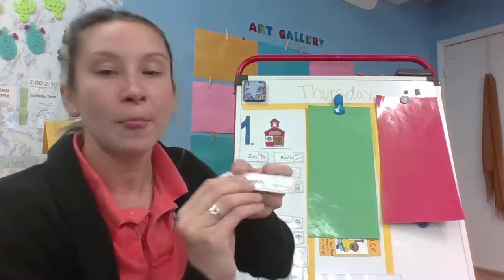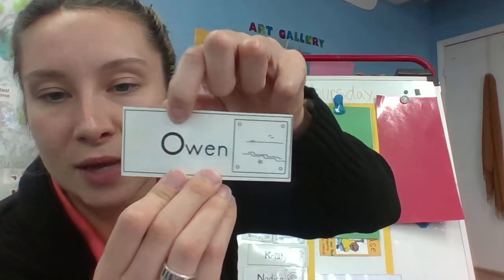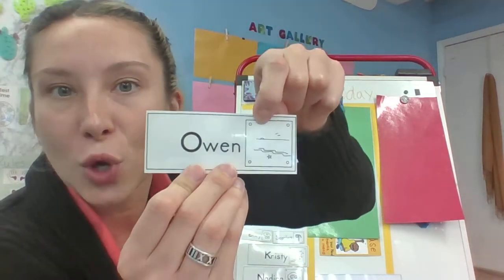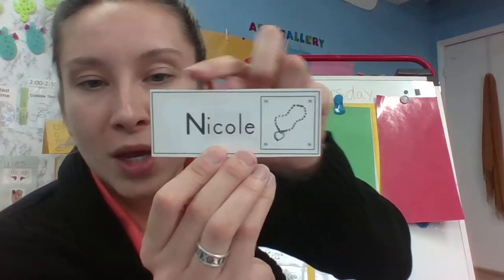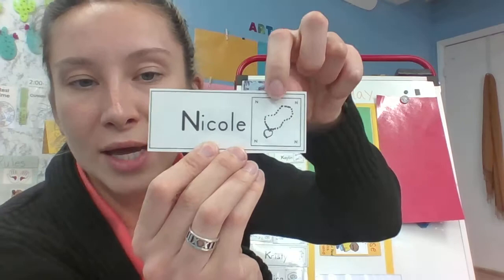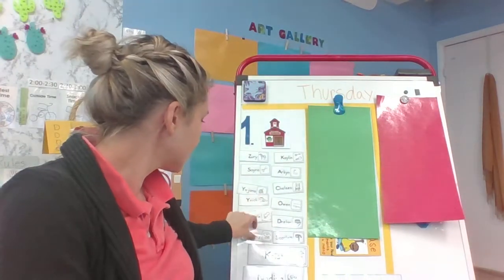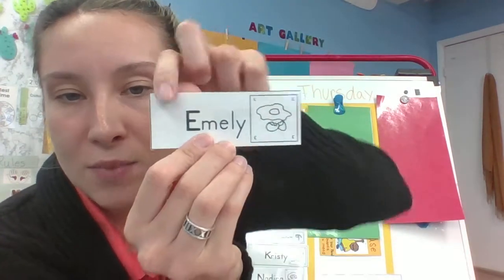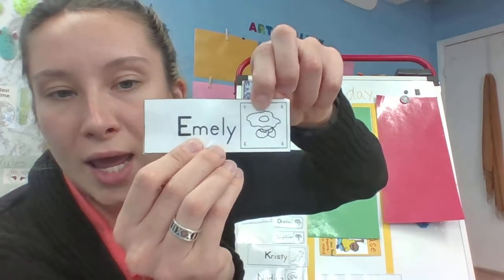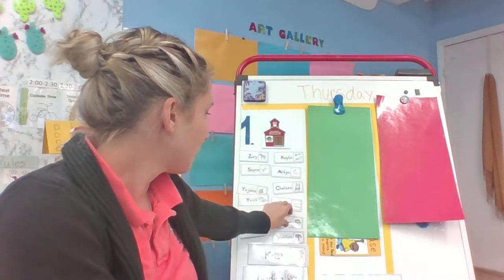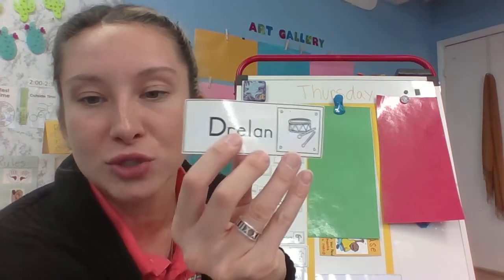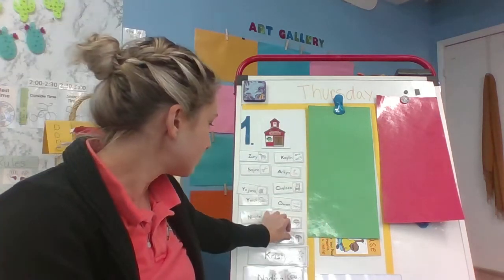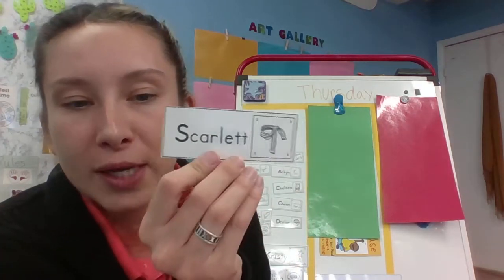Now we have Owen. Owen's name starts with an O, and so does ocean. Nicole. Nicole's name starts with an N, and so does necklace. Emily. Emily starts with E, and egg starts with E. Then we have Jeraylin. His name starts with a D, and so does drum. And then Scarlett. Her name starts with an S, and so does scarf.